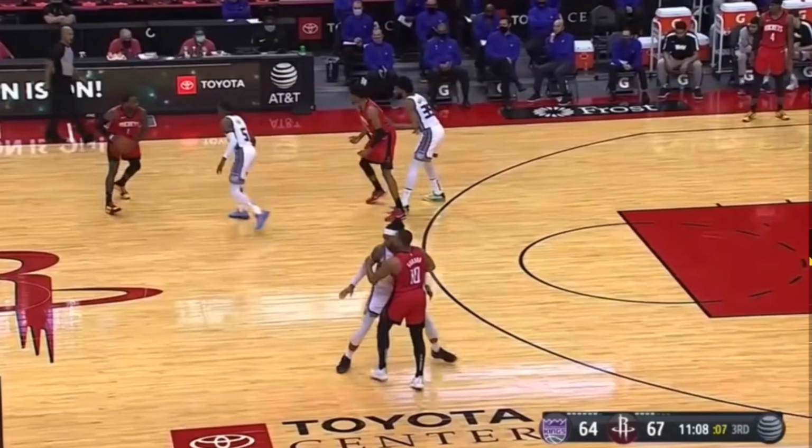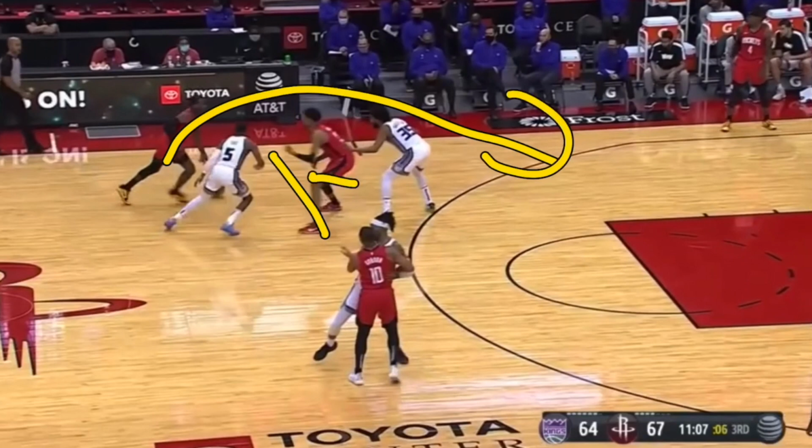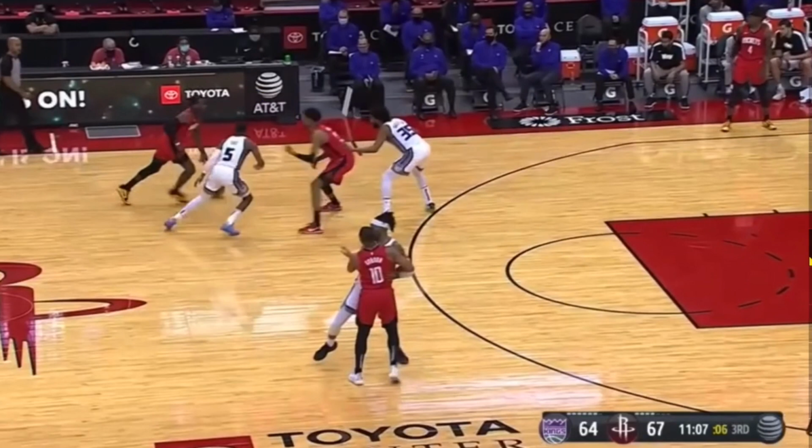John Wall also has some really good vision. So what we have on this side is a screen and roll. John Wall is going to use that screen. This player is going to roll towards the basket.